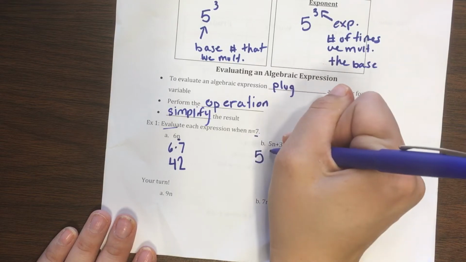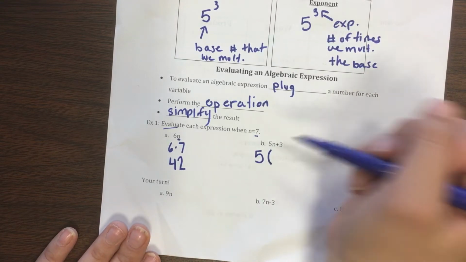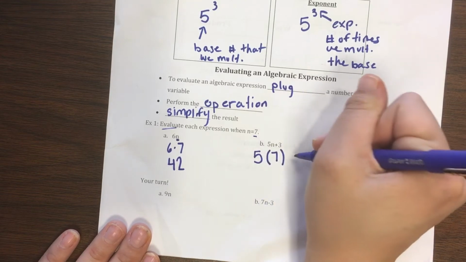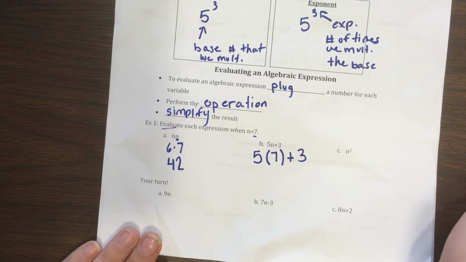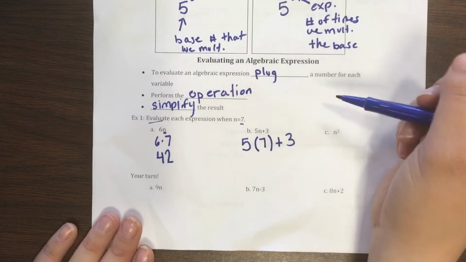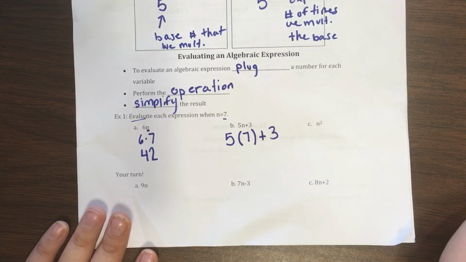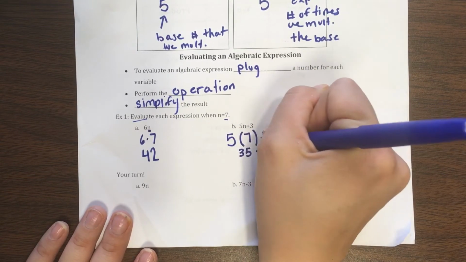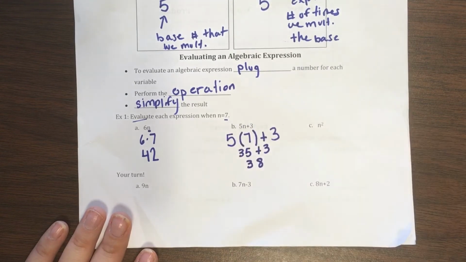For letter B, 5n plus 3. Between the 5 and the n, that's always going to be multiplication between a number and a variable. So 5 times 7 plus 3. And I like to put my multiplication in parentheses. Now in this case, we need to follow some order of operations before we complete this problem. Order of operations would tell us that we need to multiply the two numbers first. 5 times 7 is 35. Then 35 plus 3 is 38.